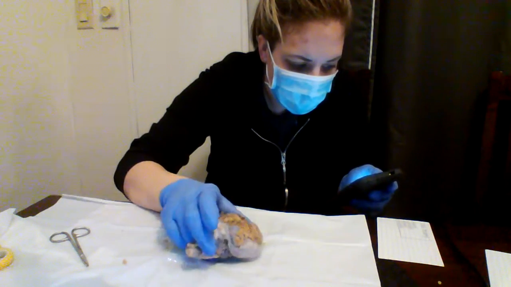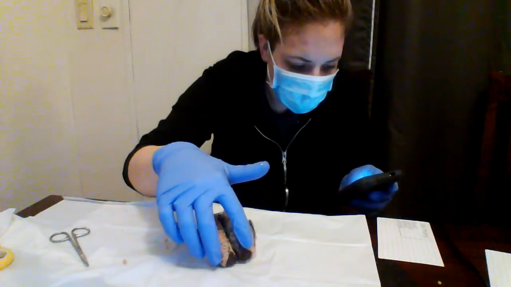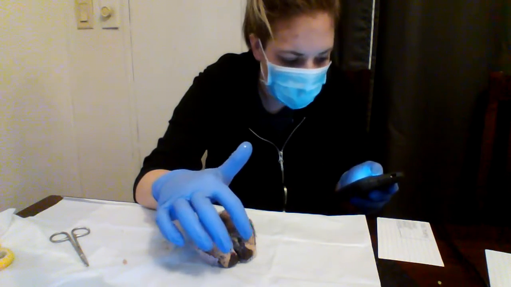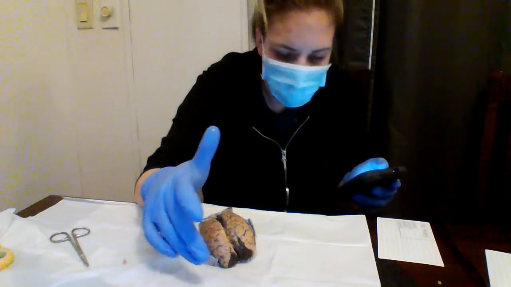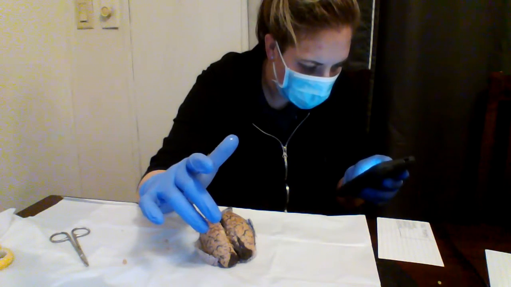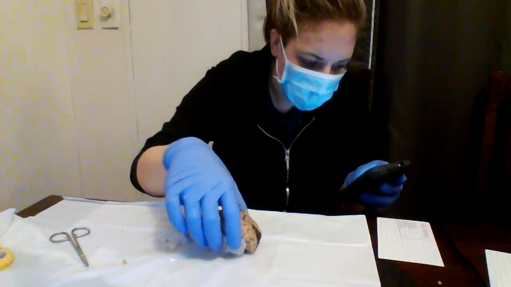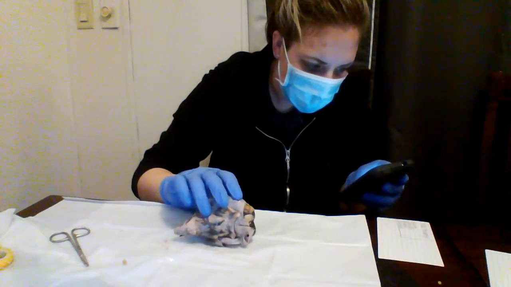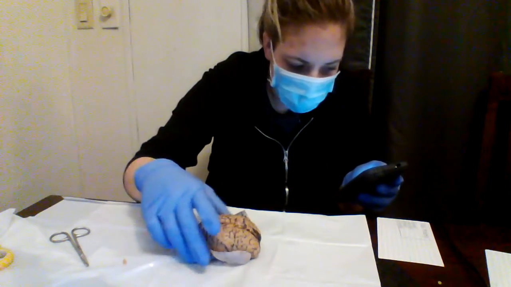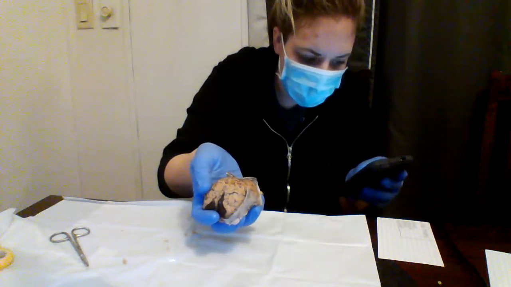The gyrus and the sulcus are towards the back here. We have the gyrus on this side and the sulcus on this side. Like I said, the occipital lobe is towards the bottom. The parietal lobe is on the top here. The frontal lobe is going to be, as if it was sitting like this, obviously up in the front.